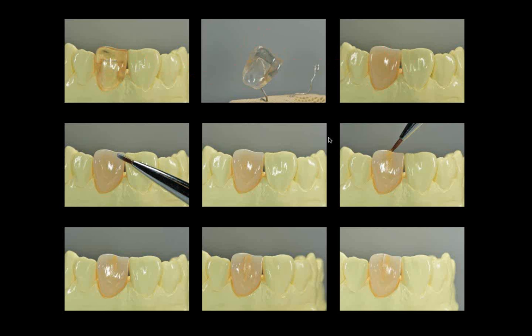Basically, the crown is finished. You don't have to bother. If you want to add stains, you can actually add stains like you see here, and do modifications. But usually, from canines backwards, you don't have to bother about stains.